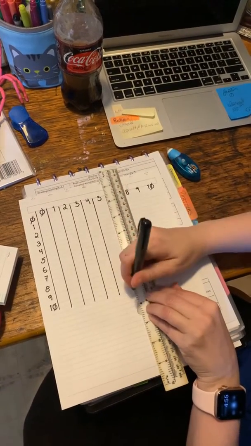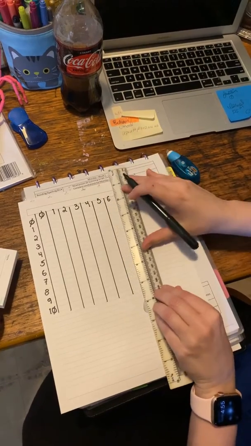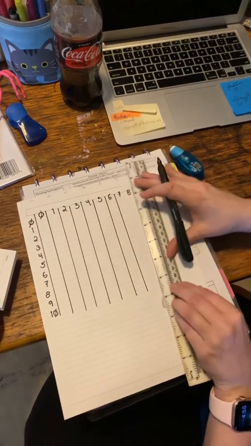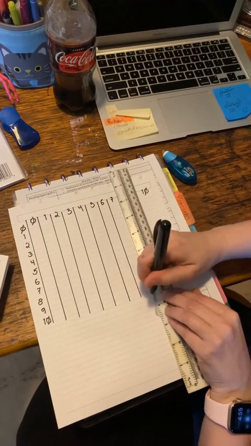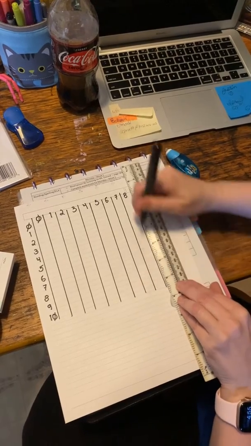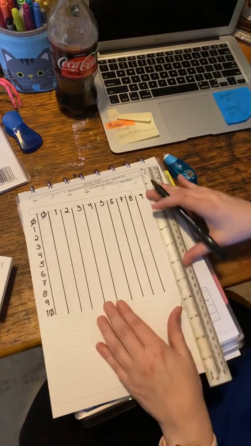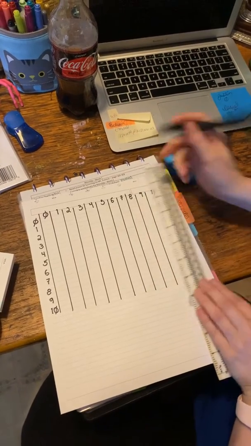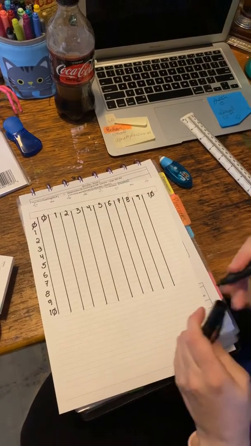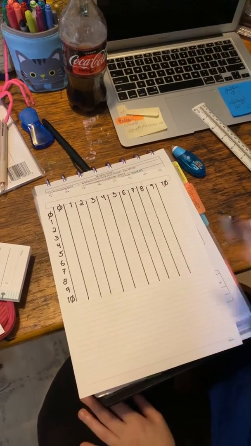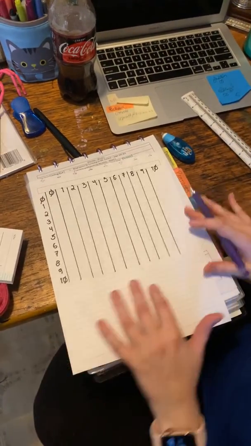So you can see I'm just putting in my columns to go with my rows. Alright, there's my 8. And then I just need one in between my 9 and my 10. Alright, now, just like I said, it's math. I'm going to switch to a pencil. We use a pencil in math because we might have to erase for our problems.